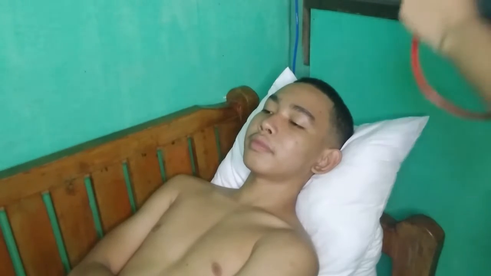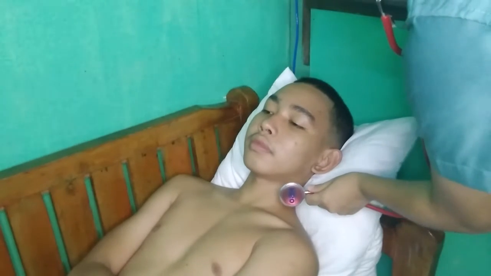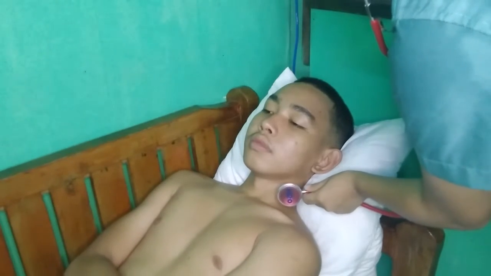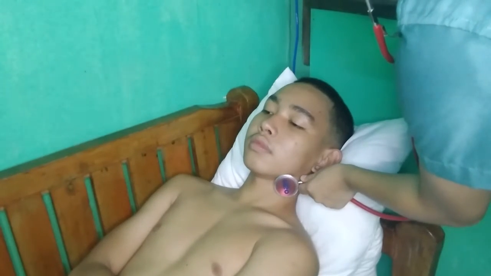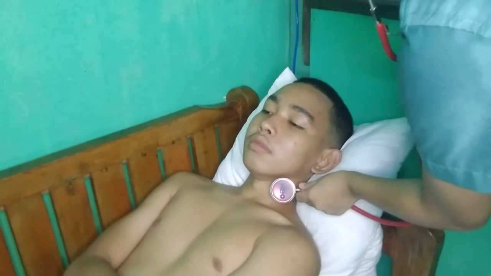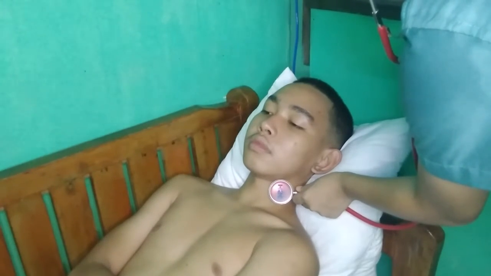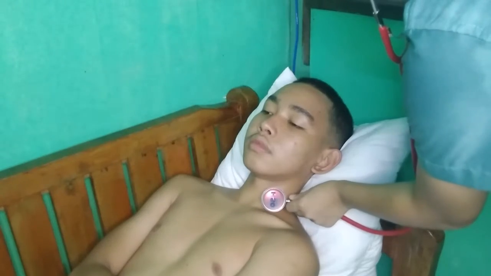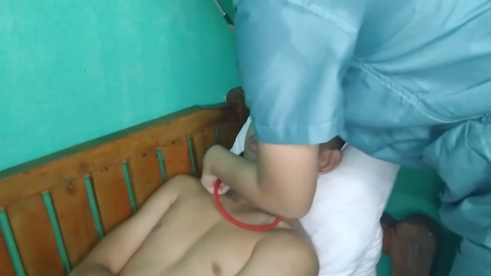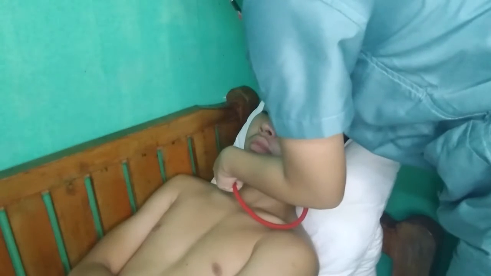Okay, so let's listen first at the angle of the jaw. John, can you please take a deep breath and exhale? Then in the mid-cervical area. Take a deep breath, then exhale. Okay, again. Okay, that sounded great. And then you're just going to compare sides and repeat on the other side.